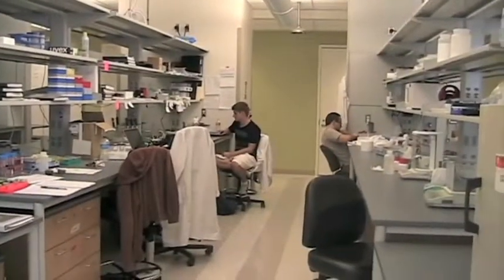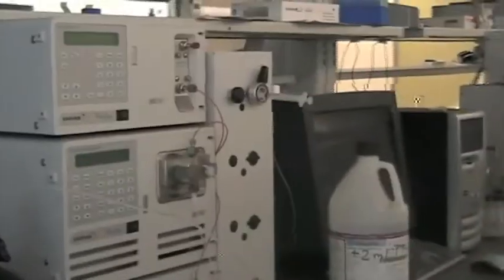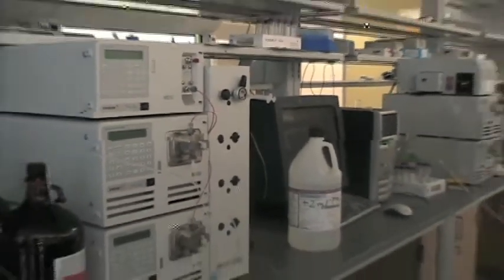These are other people working in the lab, Brennan and O'Hay. That's my bench area where I take notes and carry out my experiments. This is the HPLC which we use in purifying the peptides and also characterizing the peptides.